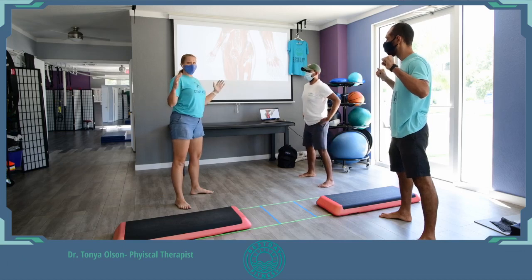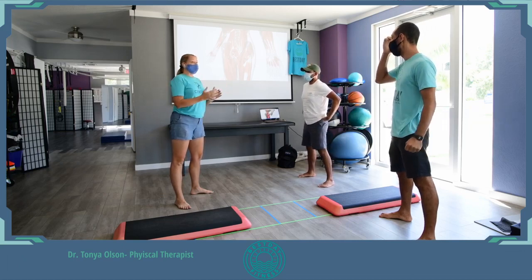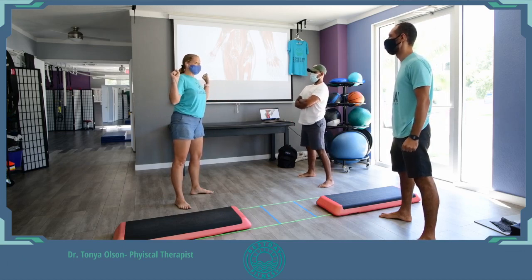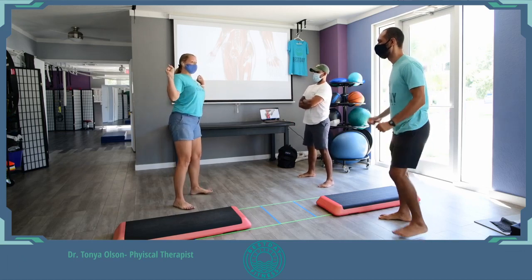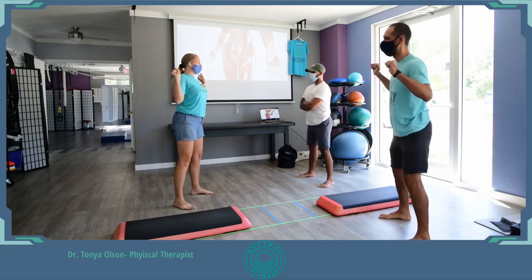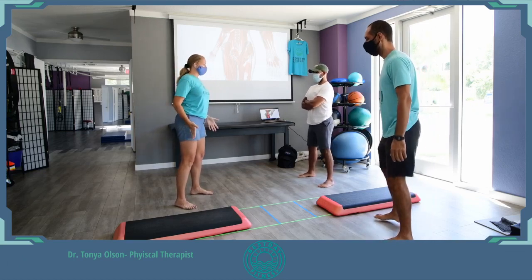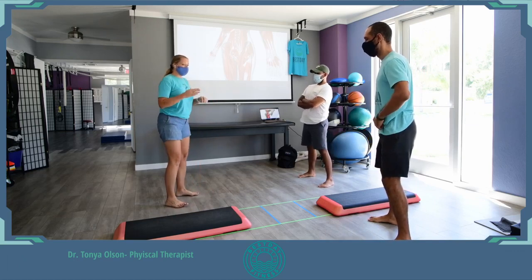Exactly. You've got a wider base of support, you're going to be more stable and safer and more able to accomplish that. So somebody who's going to be lifting a squat, lifting a bar, or barbells or something, you're going to have that shoulder width. Okay, so here's our squat progression.